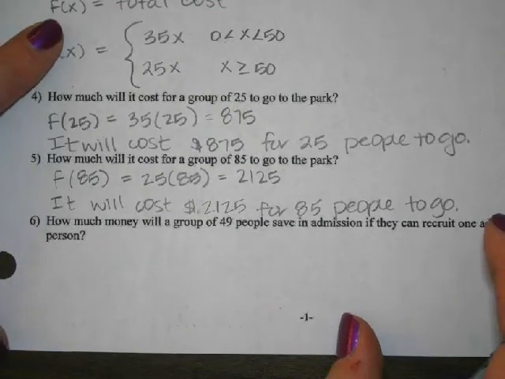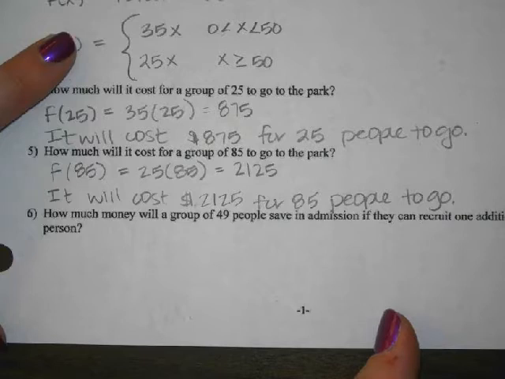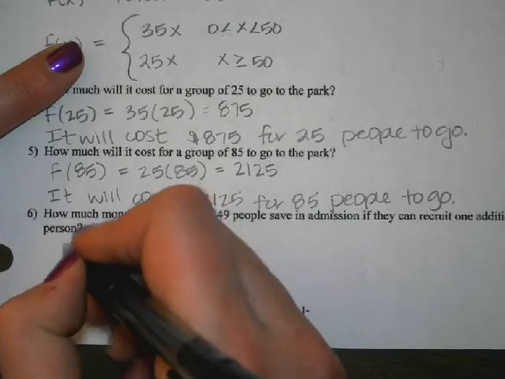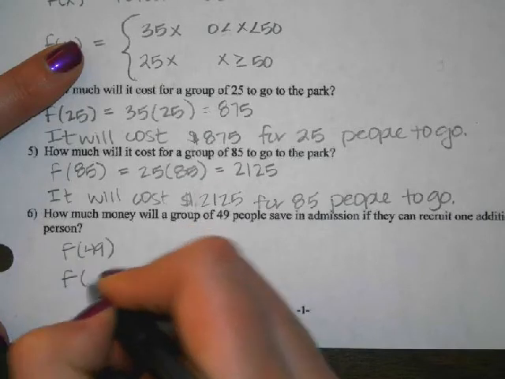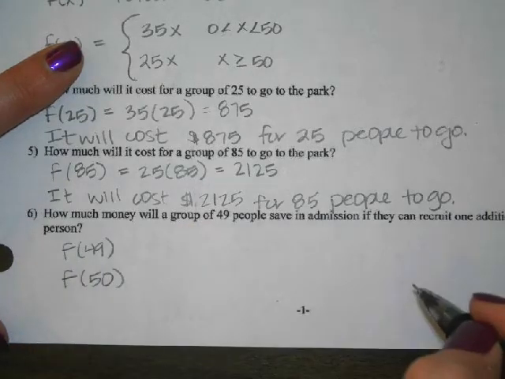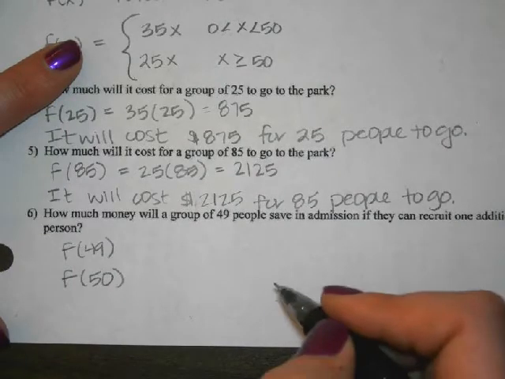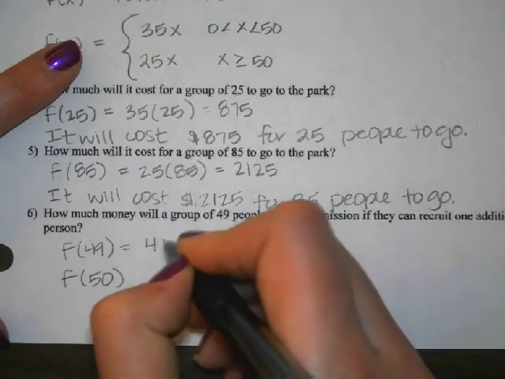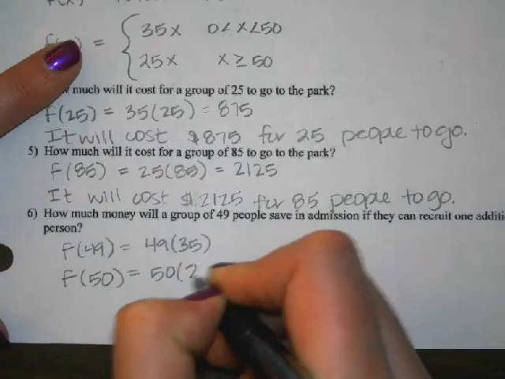All right. How much money will a group of 49 people save in admission if they get one more person to go? How do we figure out the answer to that question? We plug in 49 in both of them. So you can't plug in 49 to the second one, right? So plug in 49 and plug in 50 and see what the difference is, right? So find the cost for 49 people, then find the cost for 50 people and compare the prices. So 49 times 35 compared to 50 times 25.